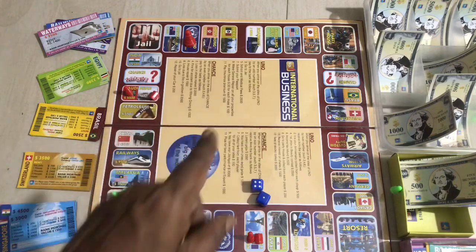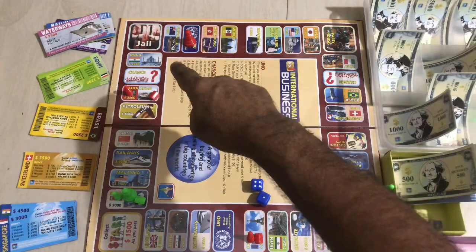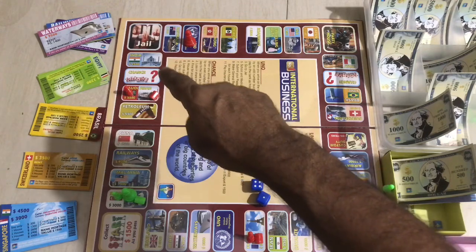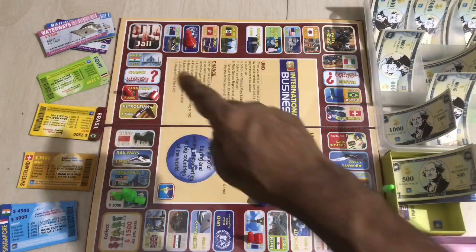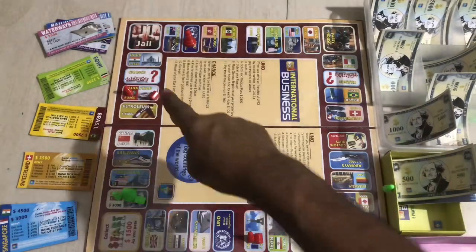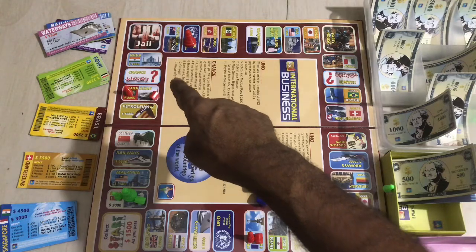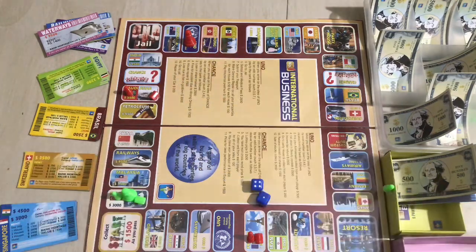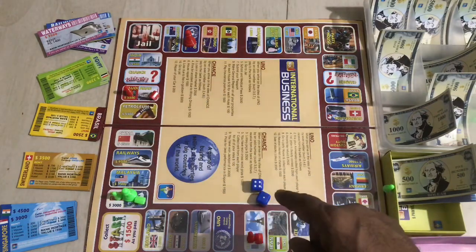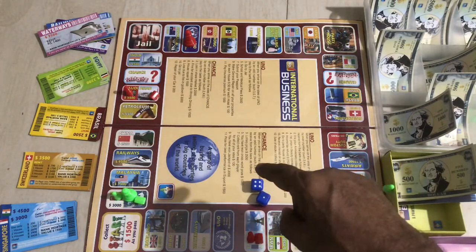A player comes out of the jail in the following cases. First, if he pays to the bank $500. Second, if he pays to the bank $3,000 from his credit card. Third, if the dice shows 12, the player has to throw dice 3 times in succession.